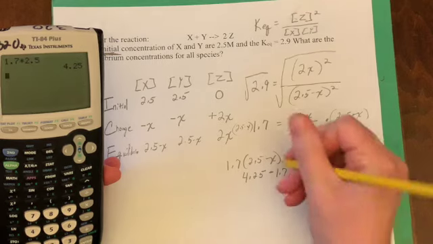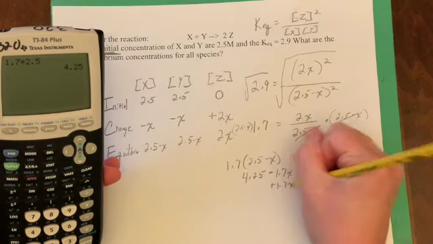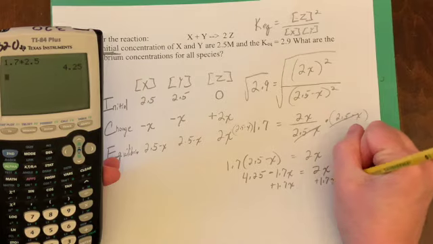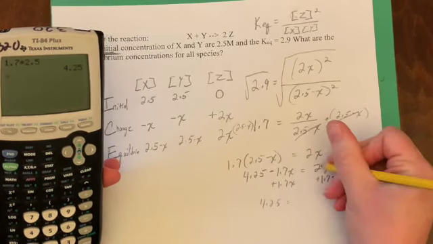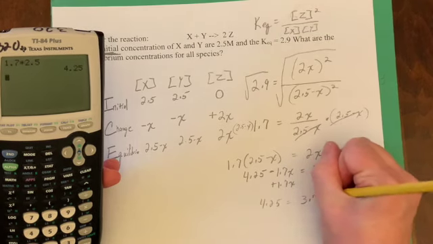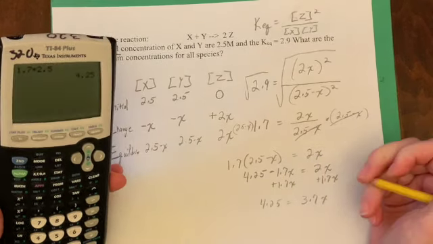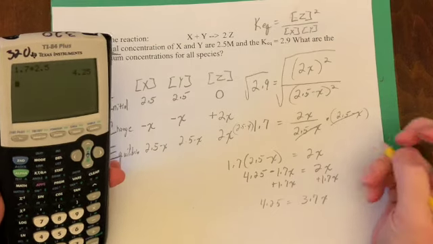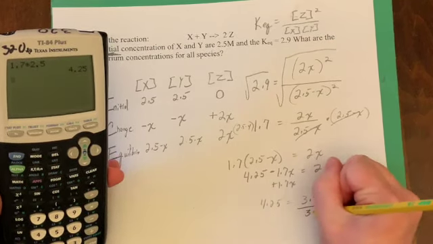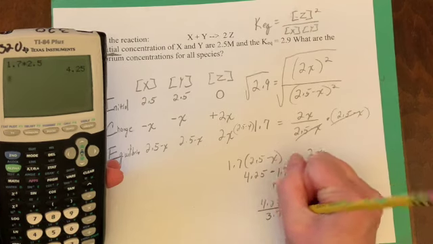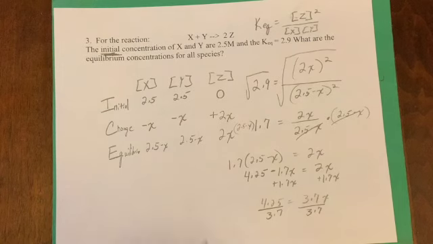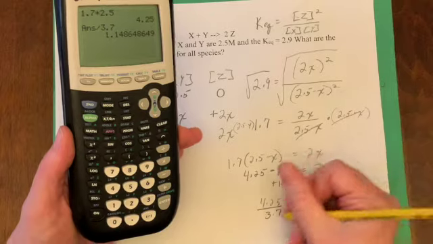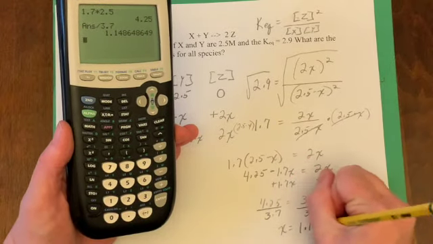I want to get my x's on the same side, so I'm going to add 1.7x to each side. So I have 4.25 is equal to, that's 2x, and 1.7x is 3.7x. And then you are going to divide each side by 3.7. And that gives you about 1.15, so x is equal to 1.15.